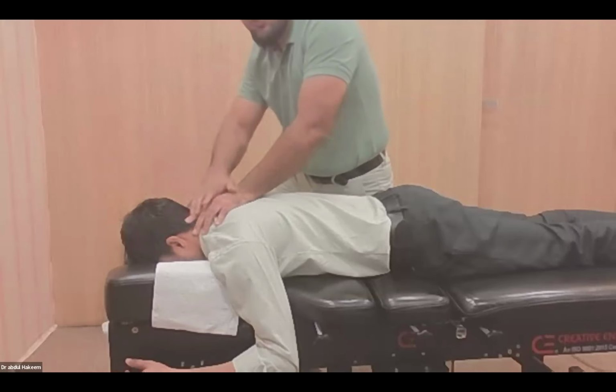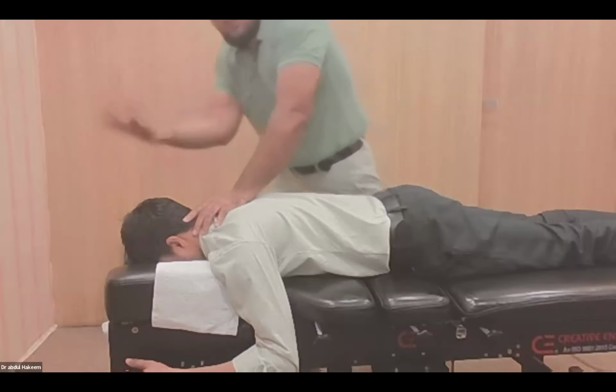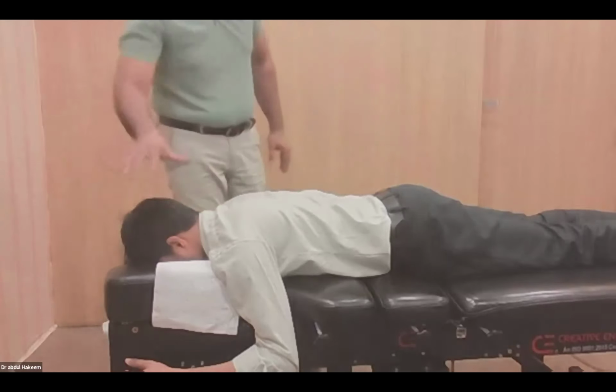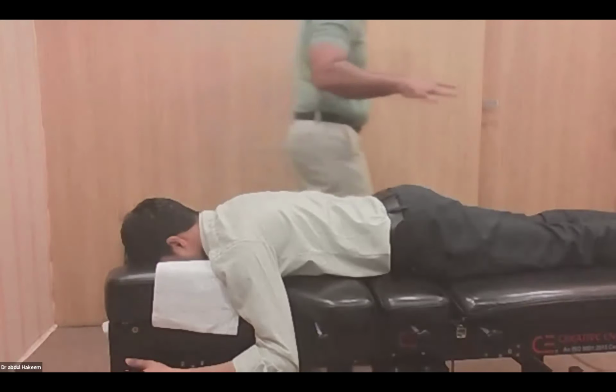If it is posterior, better to go for the gauntlet type of adjustment. That will be better. This is all about negative Derifield.